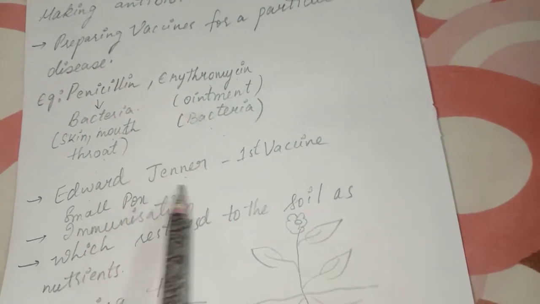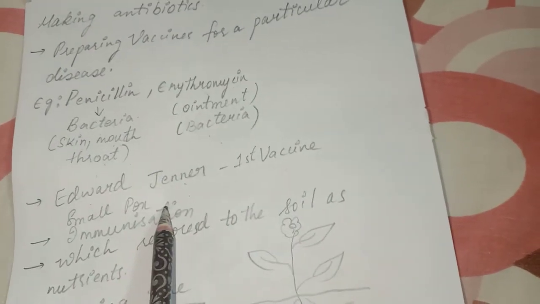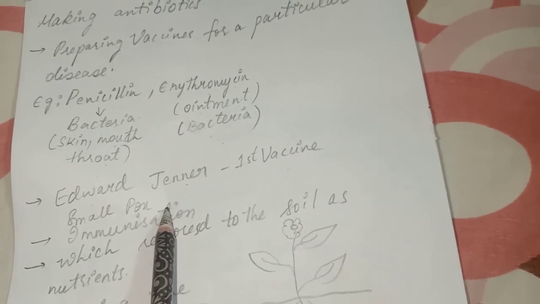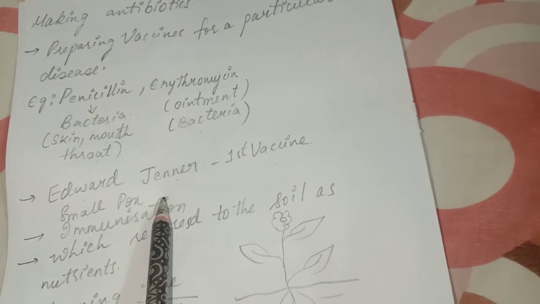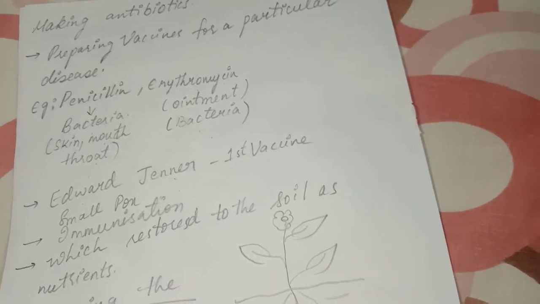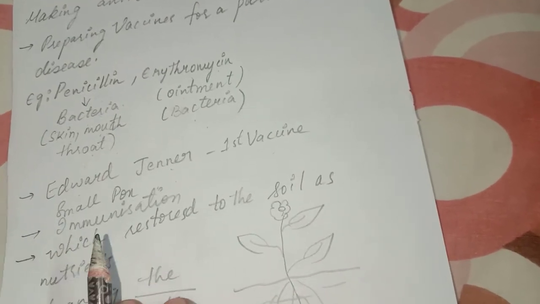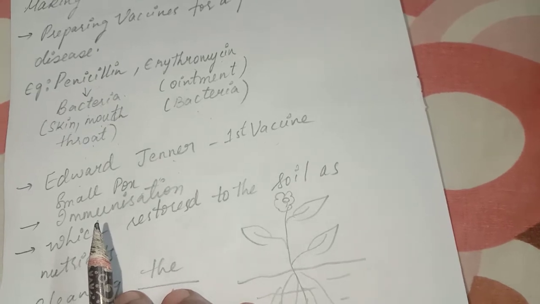And Edward Jenner introduced the first vaccine for smallpox. The people who used to take care of the cattle used to be affected with smallpox. So vaccines protect the body against future infections by some microbes. This process is known as immunization, and the body is then said to have developed immunity.